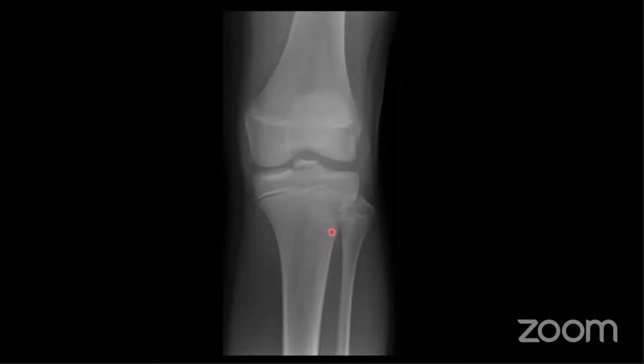Yep, good. So when we talk about X-rays, you can infer the rough age of a patient by looking at the growth plates. If the growth plates aren't fused, then it has to be a child. And as they get older, they become partially fused and then fully fused in adults. So this is a child's knee. Right. So what do you think? Again, the history is, as always, fall, knee pain.